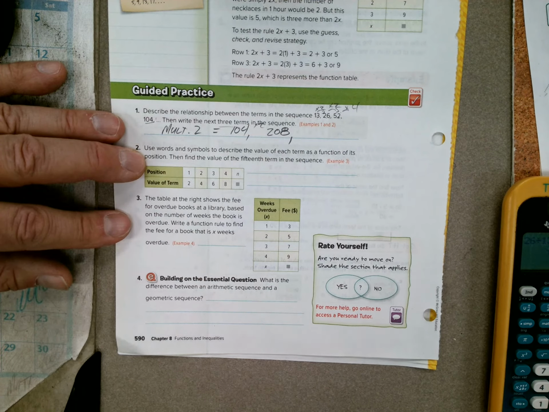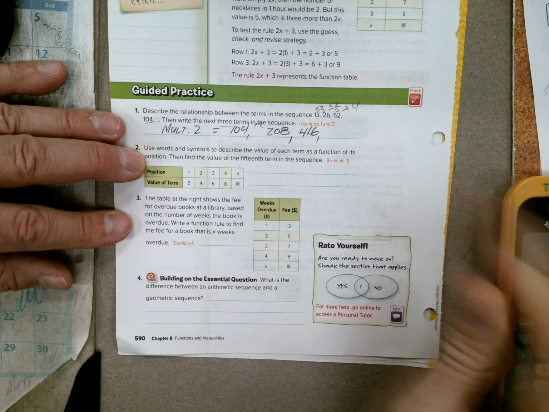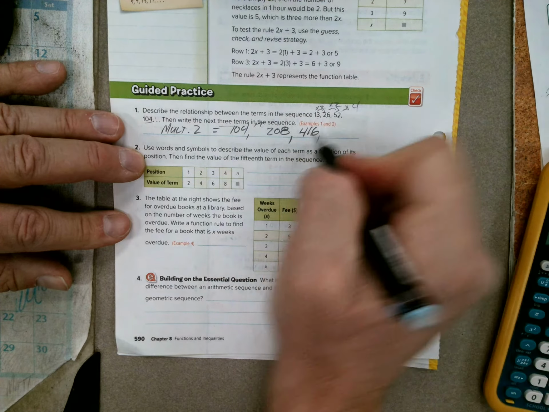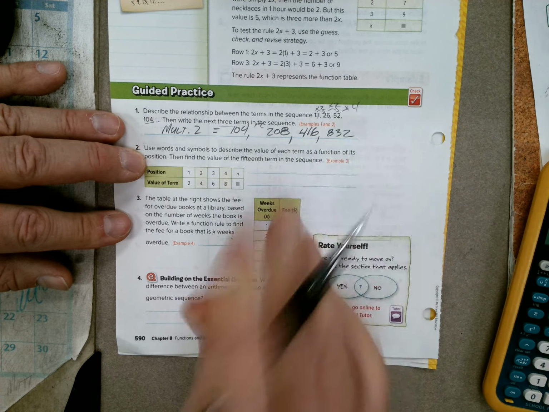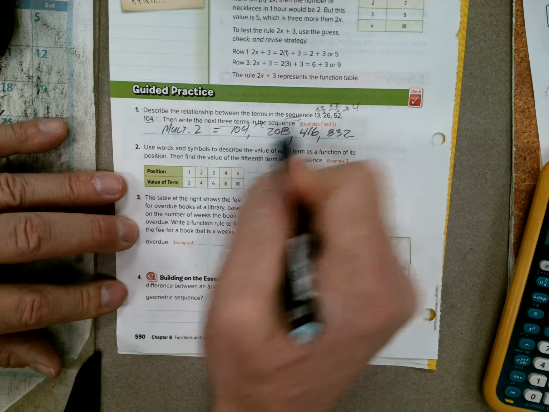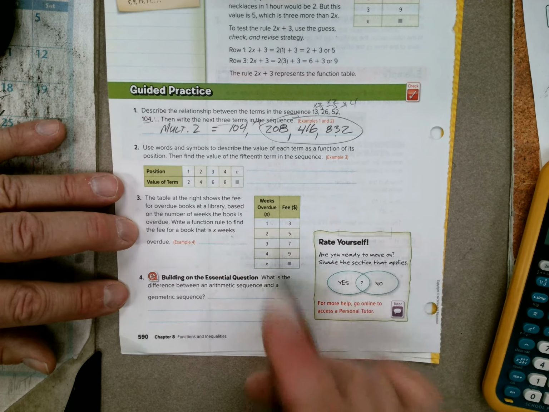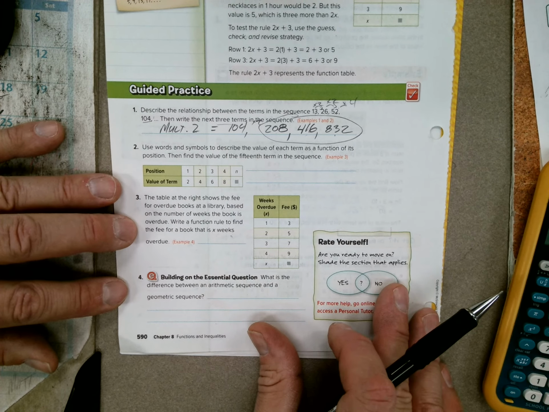And all we're doing is doubling these, right? 208 doubled is 416. Again, you could use your calculator if you needed. And this times 2 is 832. So these are the next three terms, geometric because we're multiplying by 2.